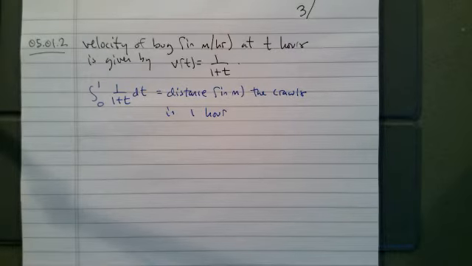The context for problem 2 is a bug. We're given a bug crawling along, presumably in a straight line. Actually, I don't think it matters as long as we just convert this to the distance that it's traveled, or the velocity it's traveled, and we assume our distance is just along its path. So that's all beside the point.